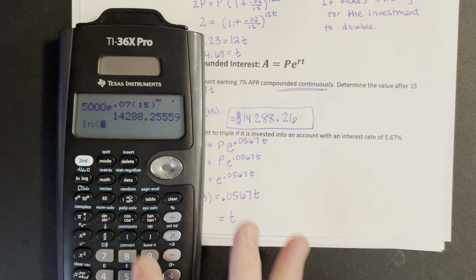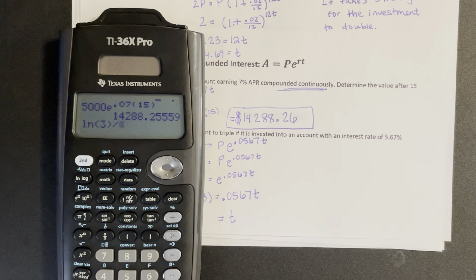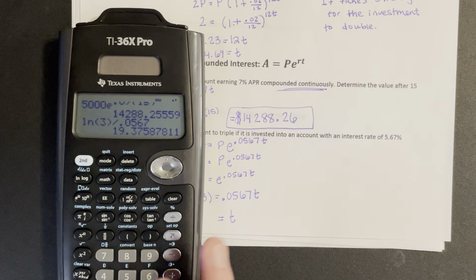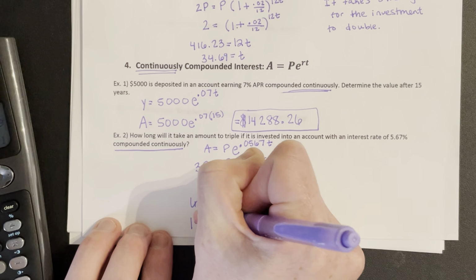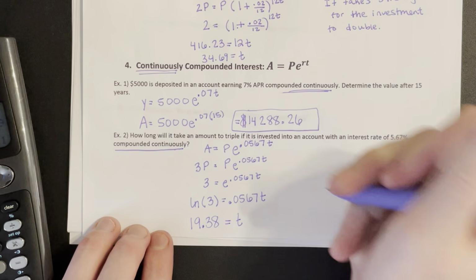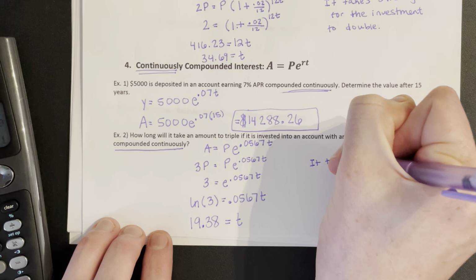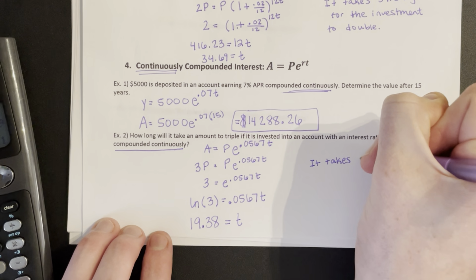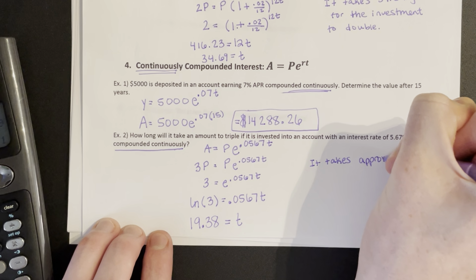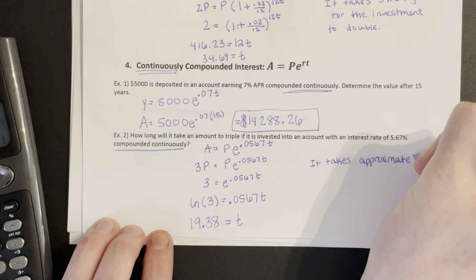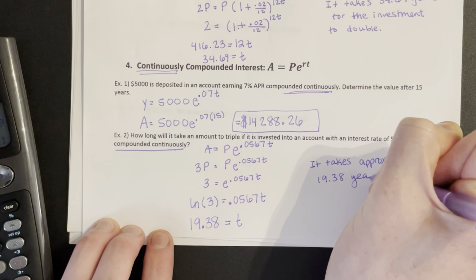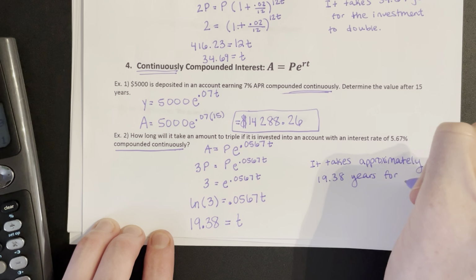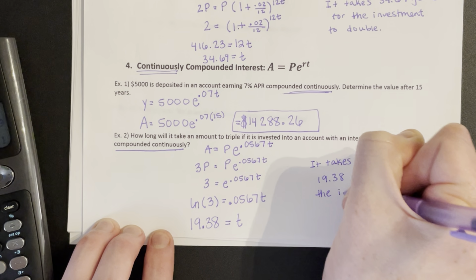So the natural log of 3 divided by 0.0567 comes out to be approximately 19.38. So it takes approximately 19.38 years for the investment to triple.